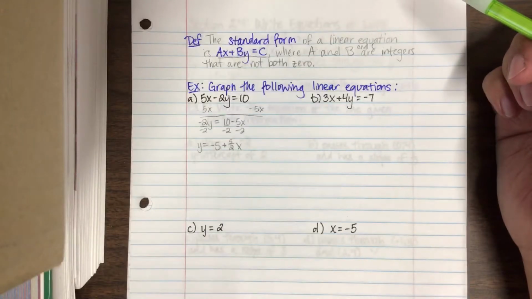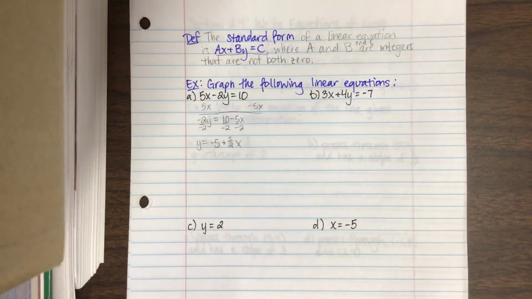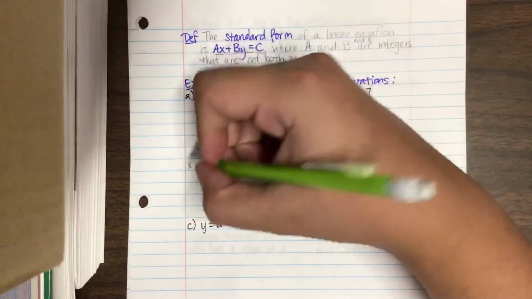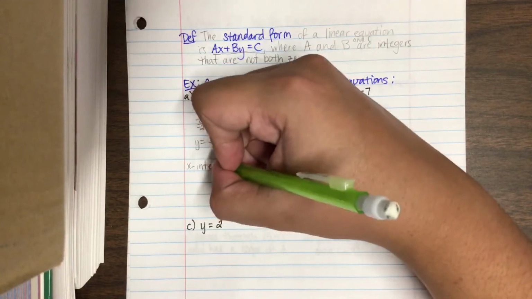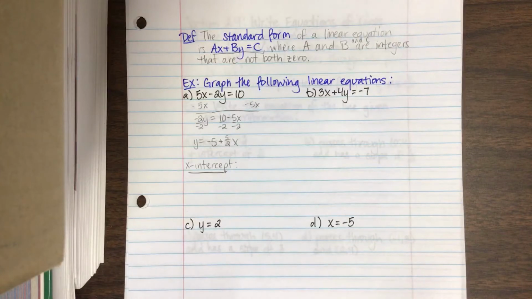Well, what we could do is find our x and y intercepts using the standard form. How do we do that? Let's start with our x-intercept. Our x-intercept is when the line crosses the x-axis. So that means our y value is 0 for the x-intercept.